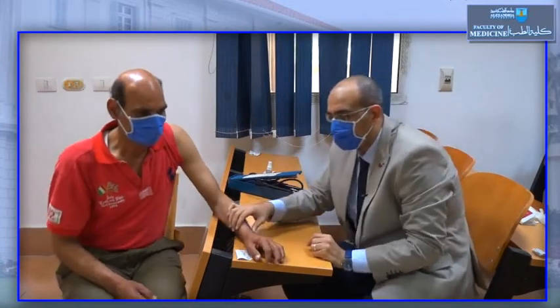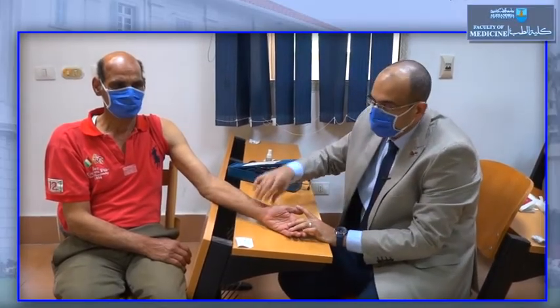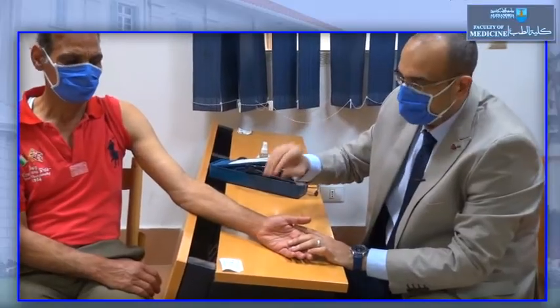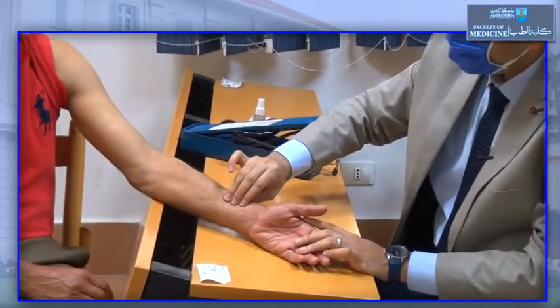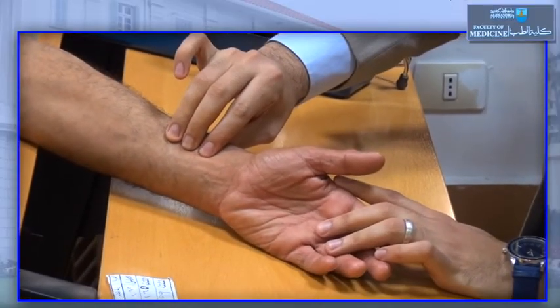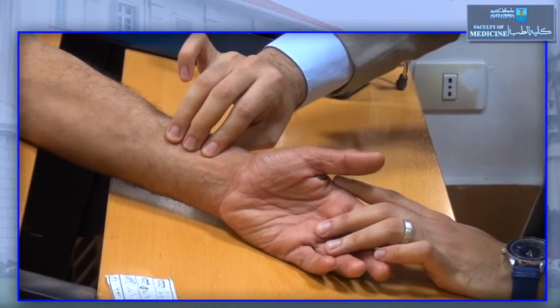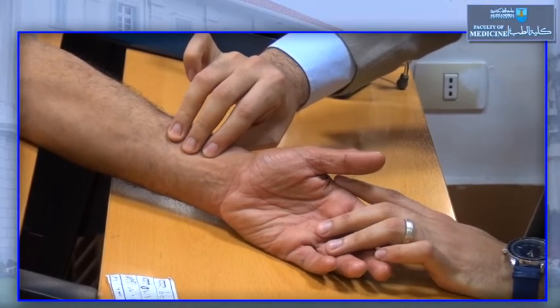Then we will examine the radial pulse. To comment on radial pulse, we should comment on these items: rate, rhythm, force, volume, special character, equality on both sides, vessel wall, and peripheral pulsations. To examine radial pulse, we use our middle 3 fingers. The distal one will occlude the collaterals. The proximal one will locate the artery and compress it. By the middle one, we feel the pulse.